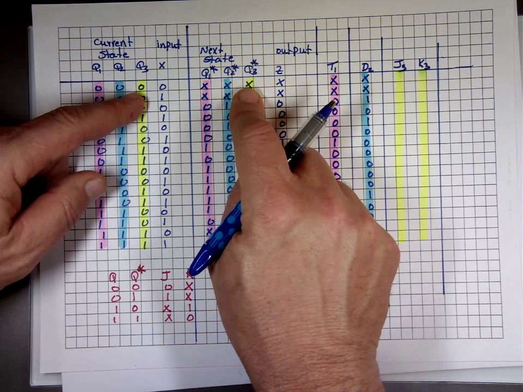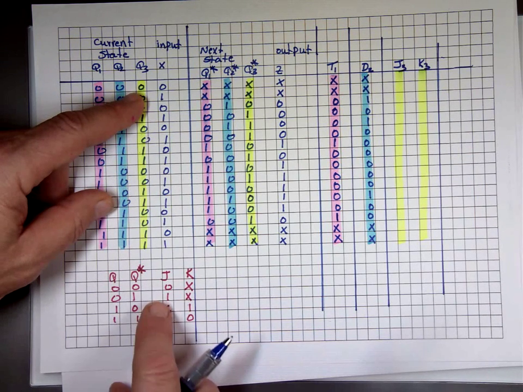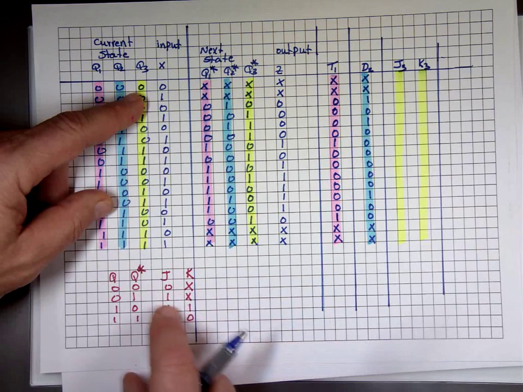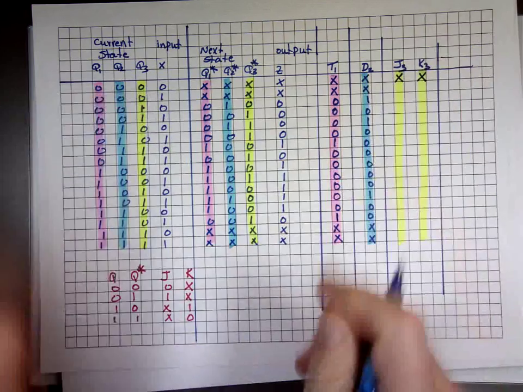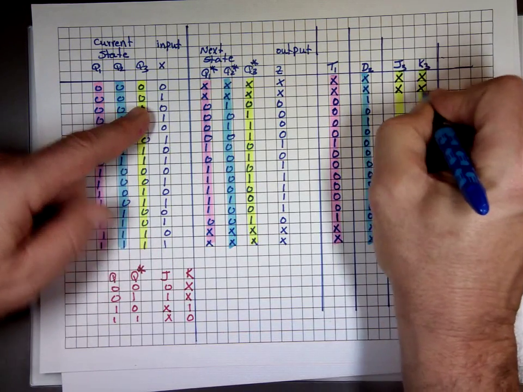It's don't care and don't care. Because if you look at 0 to 0, 0 and don't care. And 0 to 1, 1 and don't care. So this is don't care and either 0 or 1. That's where you don't care. And don't care. 0 to don't care, and don't care.